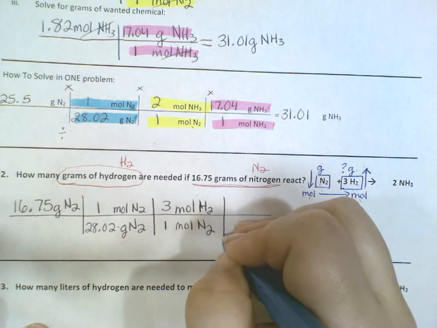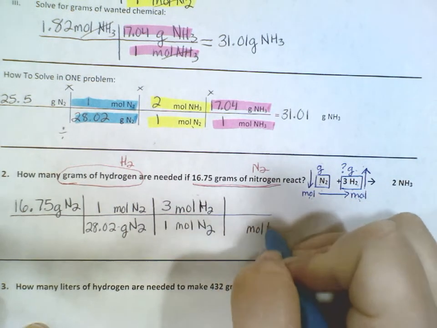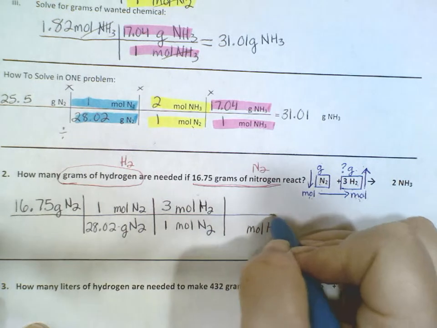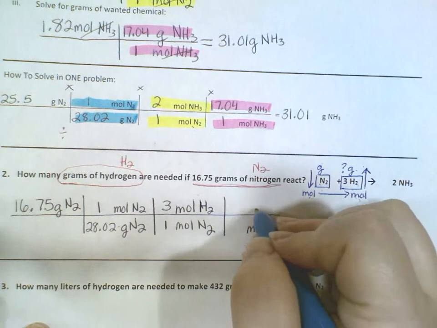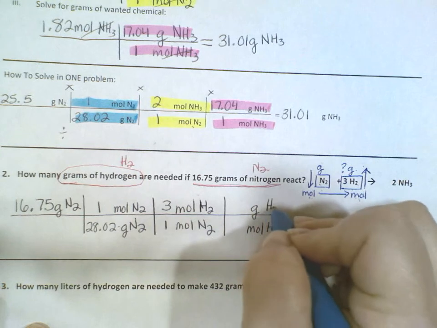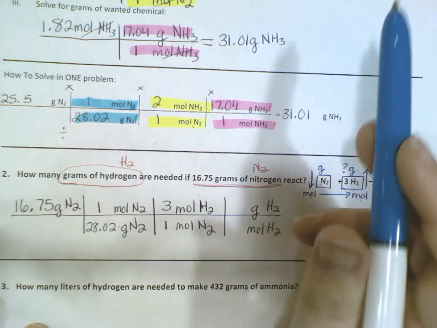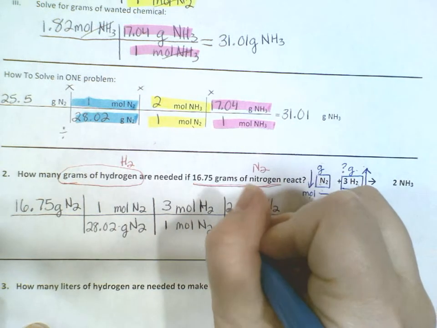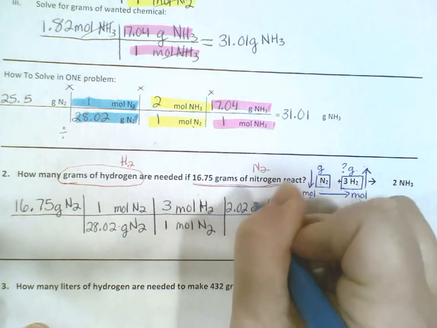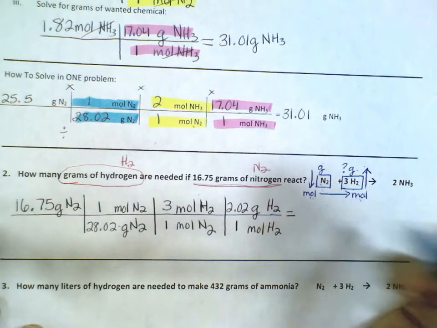And then the last step. So we bring down our units automatically, and we check our map. We want to go from moles to grams of our chemical, grams of H2. Between grams and moles, we use our molar mass at the top. Hydrogen's molar mass is 2.02. We put that next to the grams, and it's always per mole, or 1 mole.